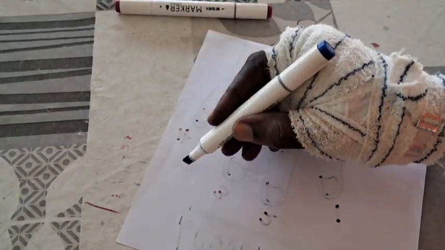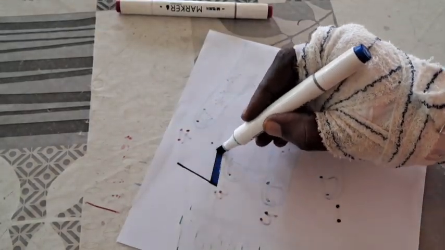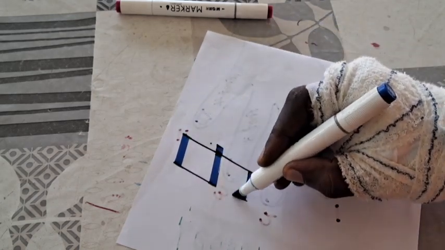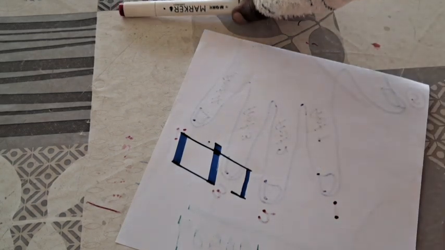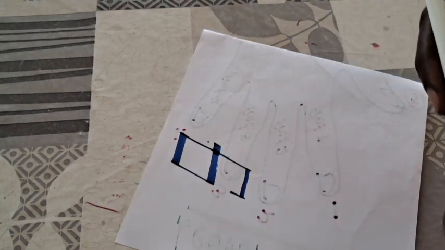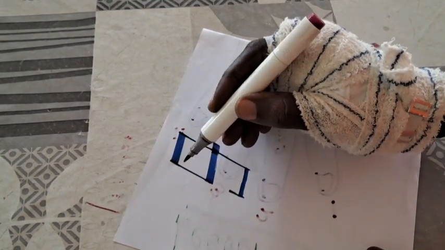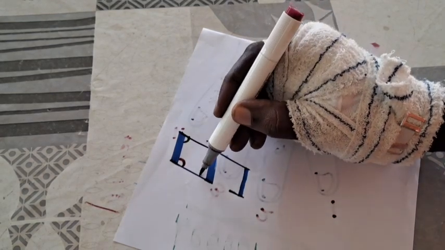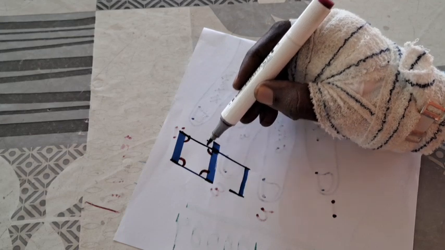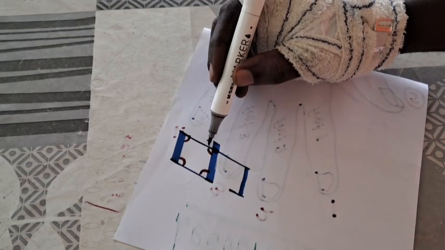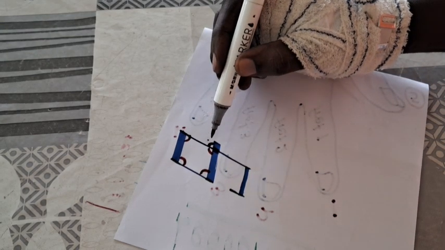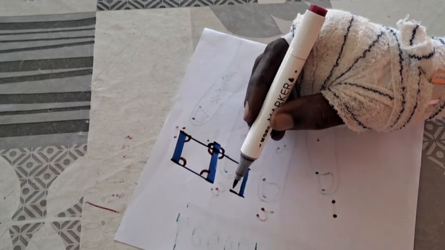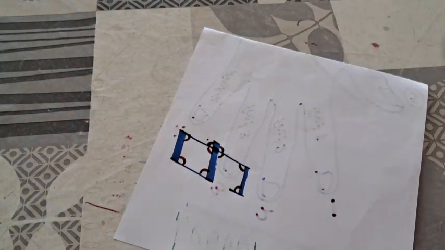Originally, 9 was created this way. This is the original 9. Now let's count the angles together. 1, 2, 3, 4. Now it's tricky. 5, 6, 7, 8, and 9. This is the original 9.